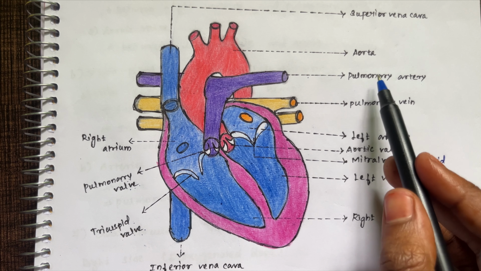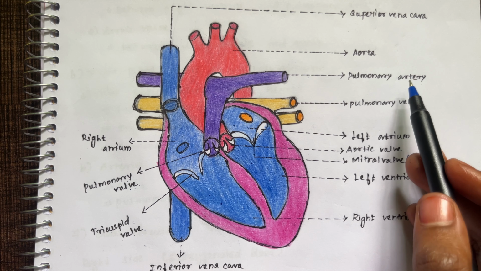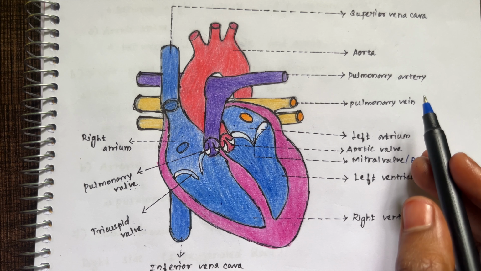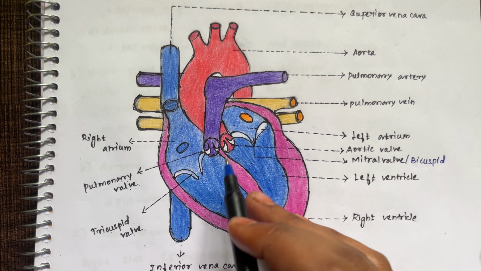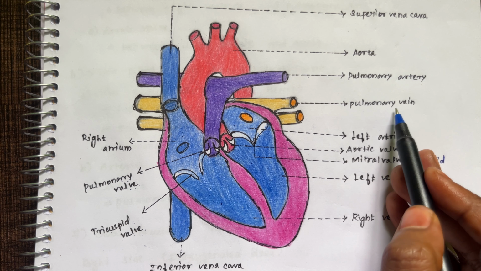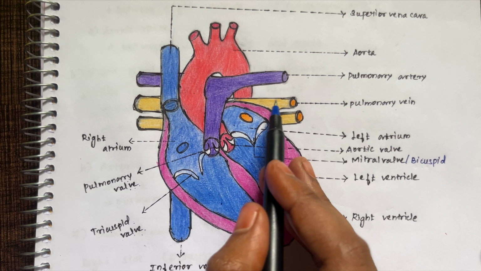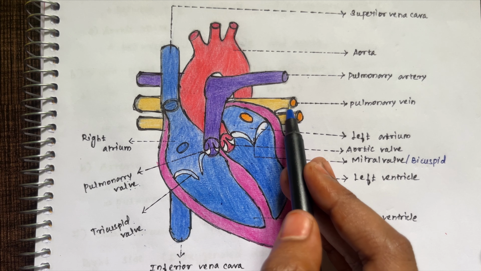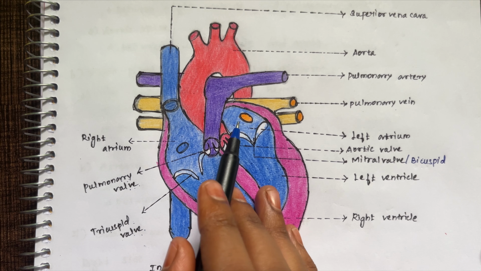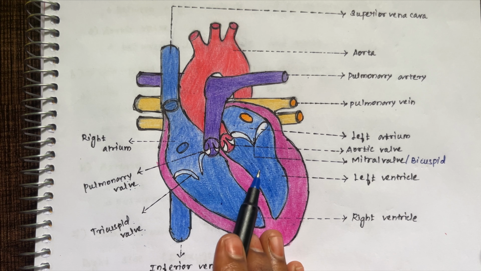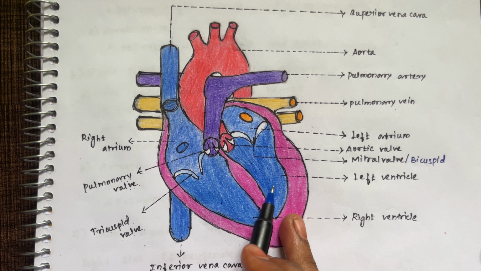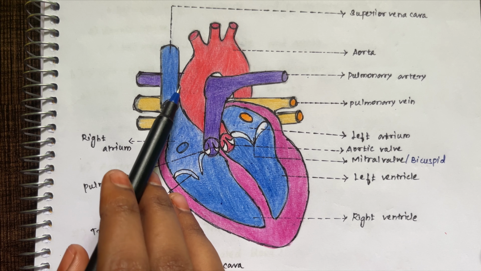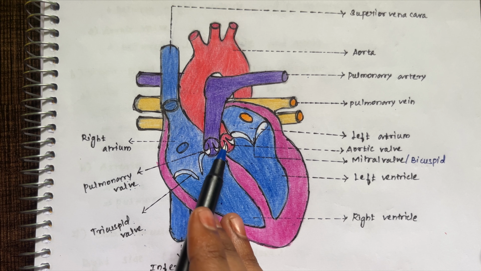It will move to the lungs. In the lungs, it will get oxygenated, and then this oxygenated blood returns to the heart with the help of the pulmonary vein. Then from the pulmonary vein, it will enter the left atrium. From the left atrium, it will enter the left ventricle with the help of the mitral or bicuspid valve. From the left ventricle, it will enter the aorta by using the aortic valve.